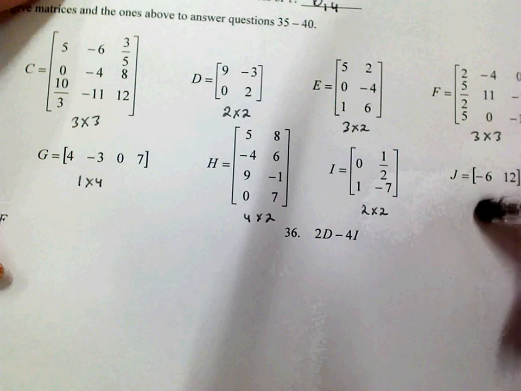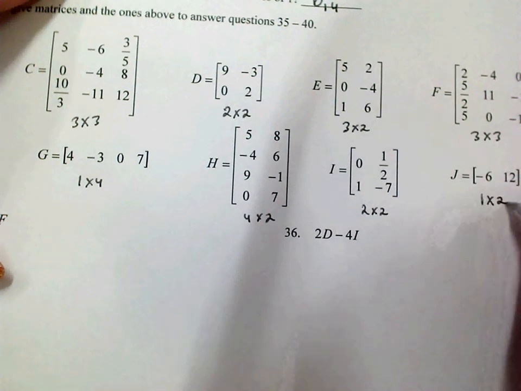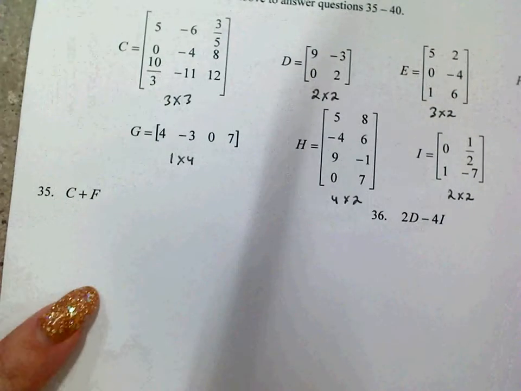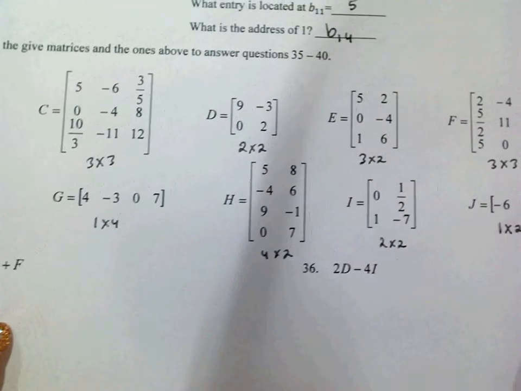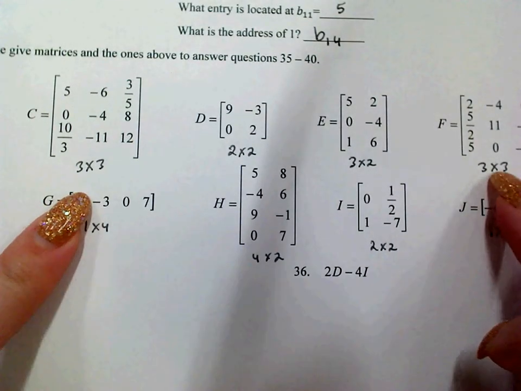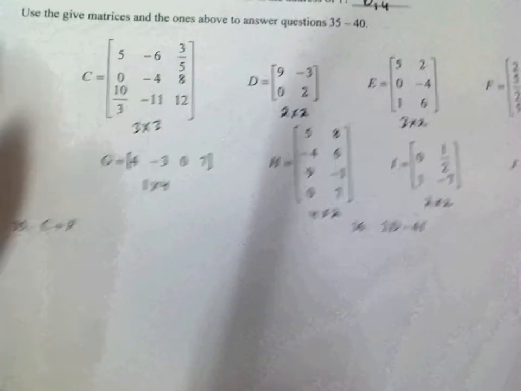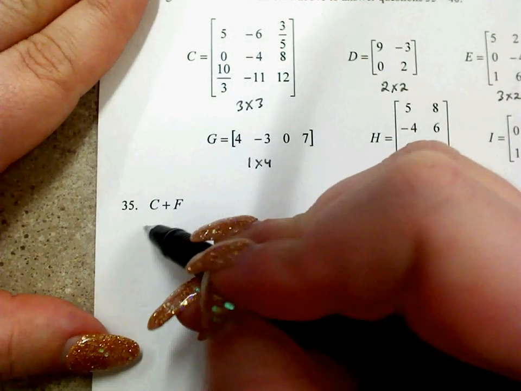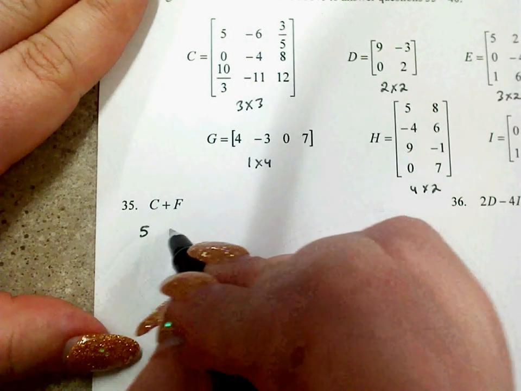Okay. The only way that you can add matrices is if they have the exact same dimensions. This is a 3 by 3 and that's a 3 by 3, so we're good. So I'm actually going to write them out so you can see it when I'm adding, but you wouldn't necessarily have to do that. 5, negative 6, 3/5. 0, negative 4, 8.